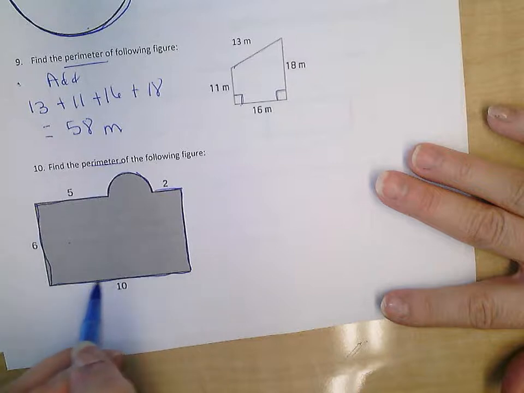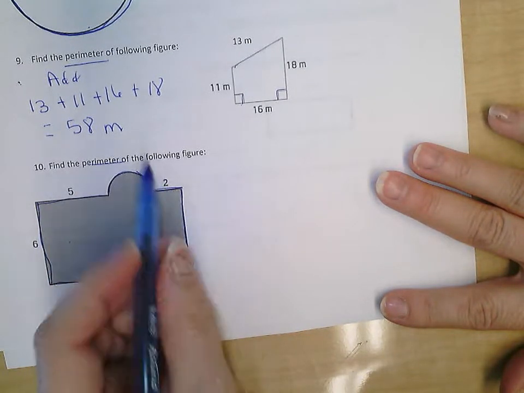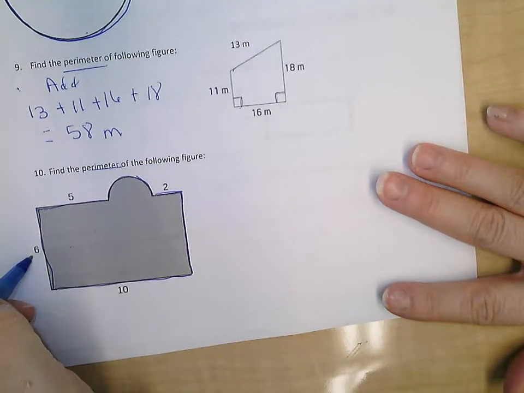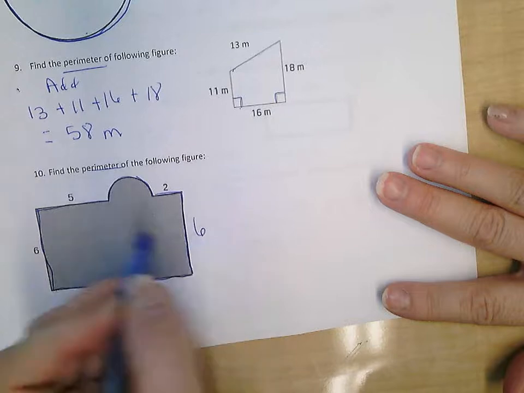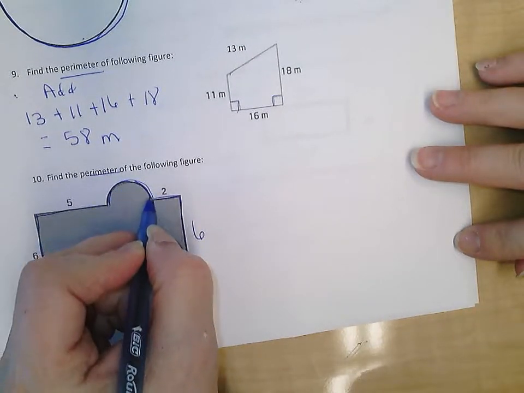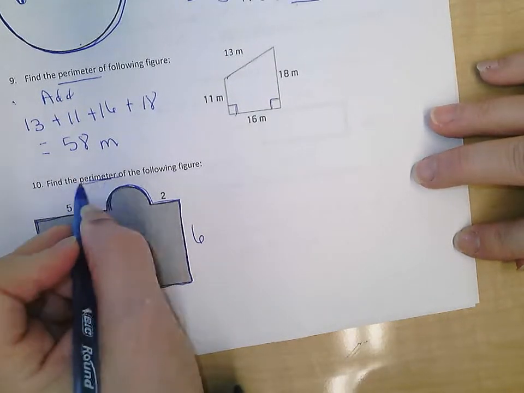So when we travel, this has a number, has a number, has a number, has a number. This one does not, so we have to figure it out. Since this is 6, this is also 6. But for this figure right here, this little curved surface, we have to use our formula for circumference.